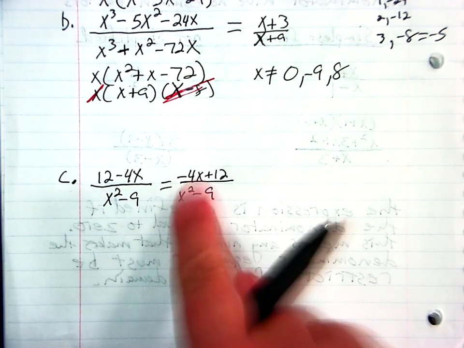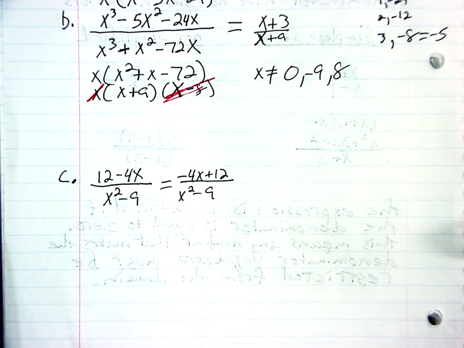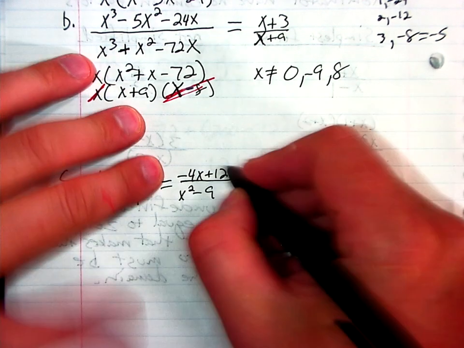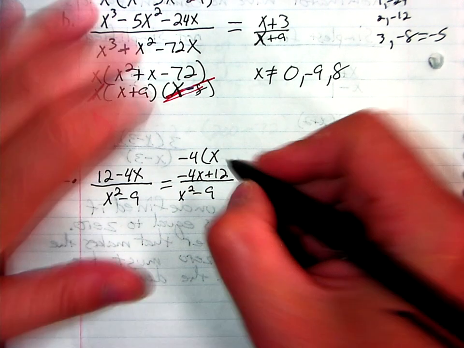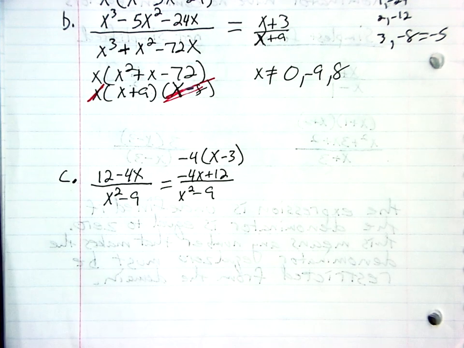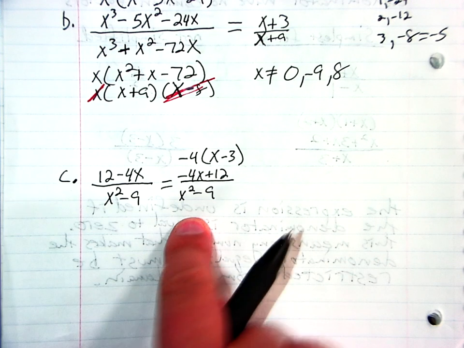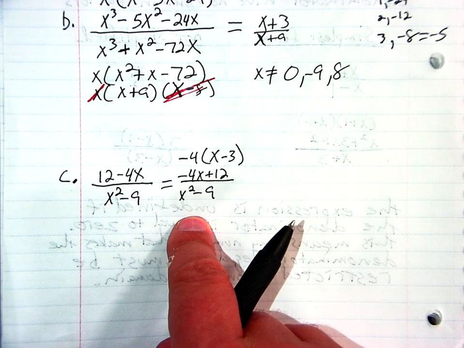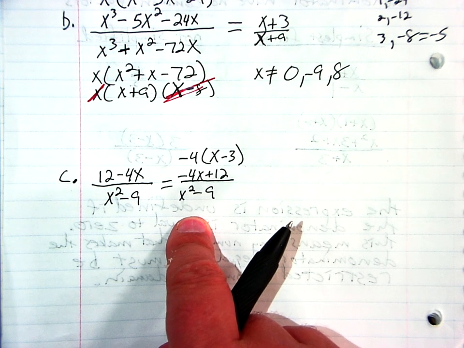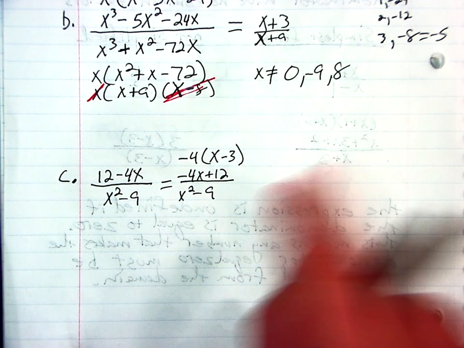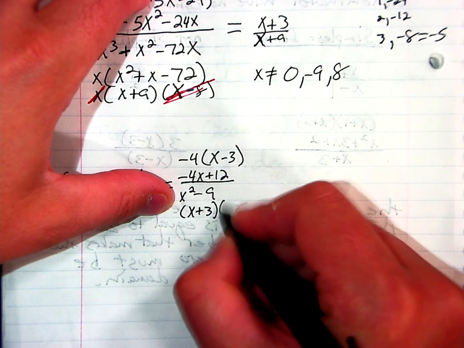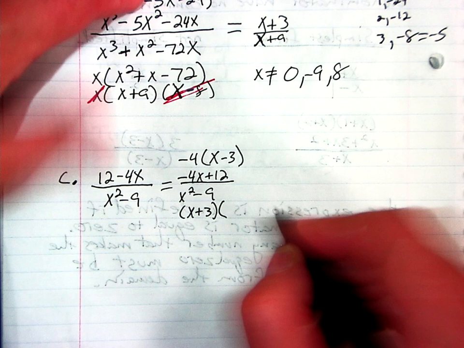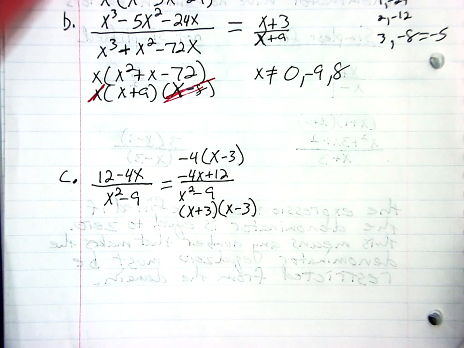And then I would start, what is common between 4 and 12? 4. I'm actually going to factor out a negative 4, and I'll show you why in a second. It really doesn't matter that much. I just find it easier if I do it like that. What are my factors of 9 that equals 0? Yep, factors of 9 that equals 0. 3 and 3. Or this is called the difference of two squares. We did this back in like October. x squared minus 9. Yes, x squared. Squared means 2.